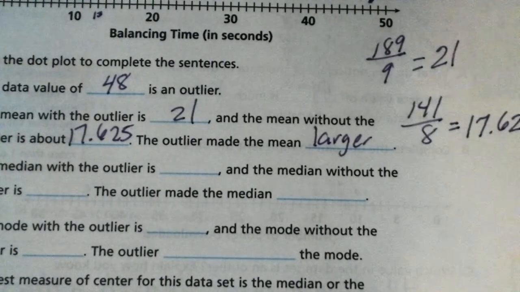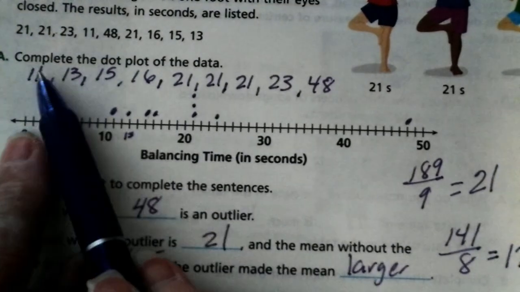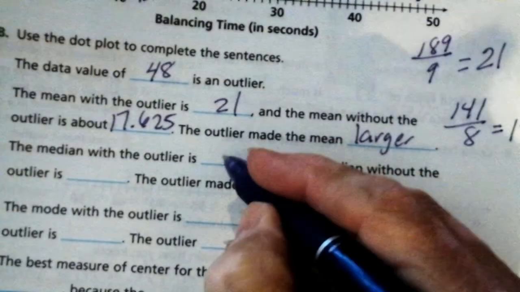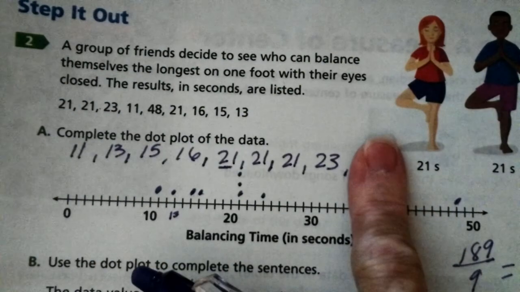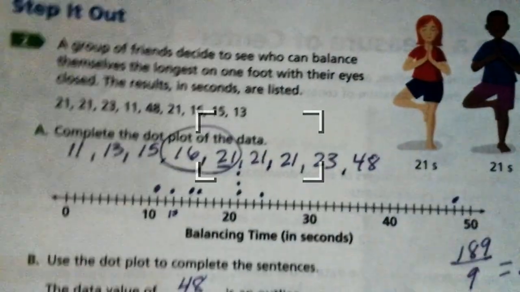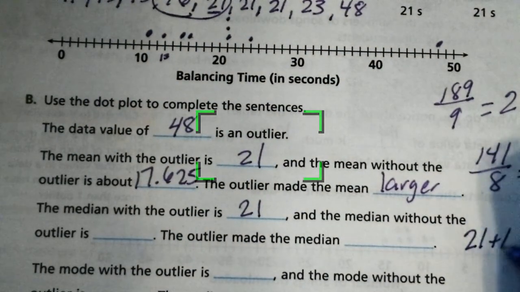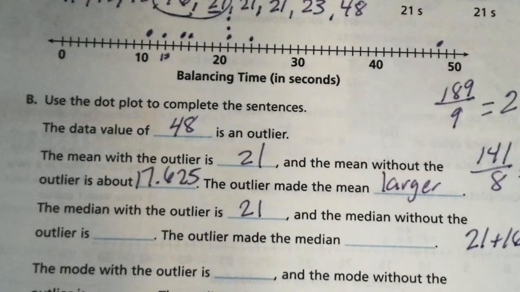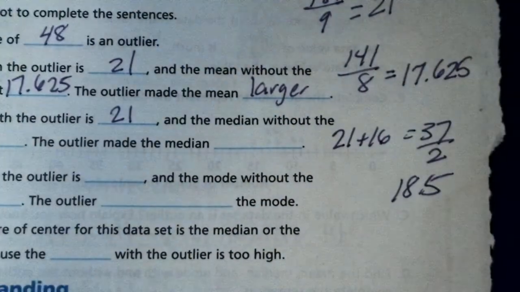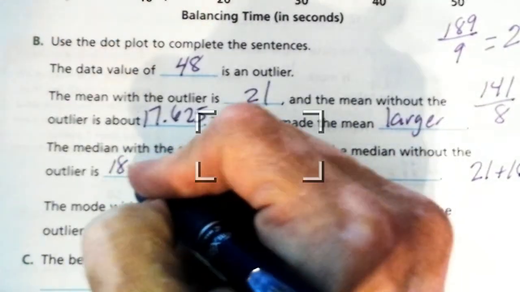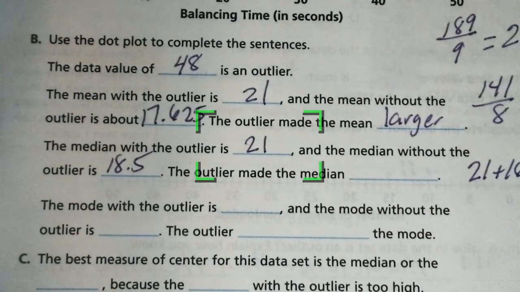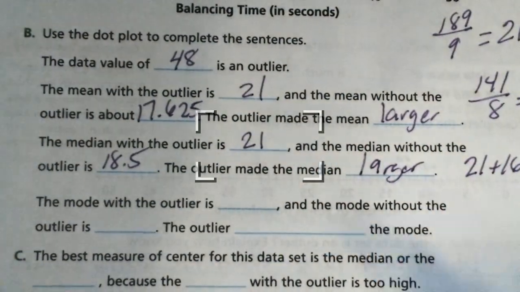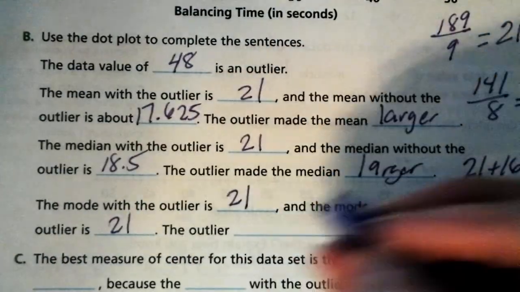Alright, so the median of the outlier, so let's go back up here. So with it in, 1, 2, 3, 4, right? If I take that off, 1, 2, 3, 4. So this would be 21 with the outlier. So when we take that off, that means that 16 and 21 would be that. So we need to do 21 plus 16, which is 37 divided by 2, which is 18.5. All right, so let's fill it out. So this would be 18 and 5/10. So the outlier made the median larger. And then the mode, that's the number that occurs the most. We know it does not affect.